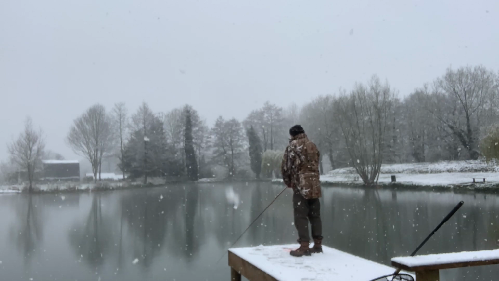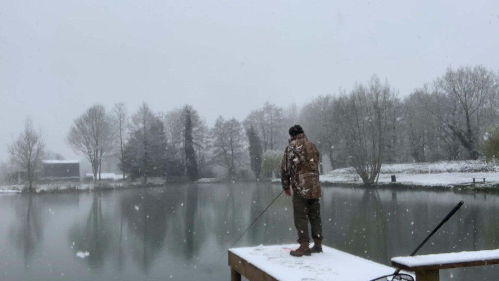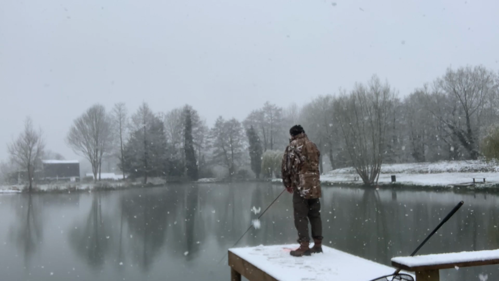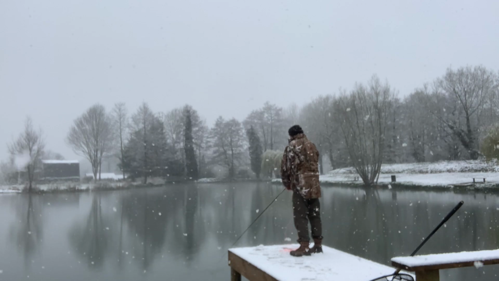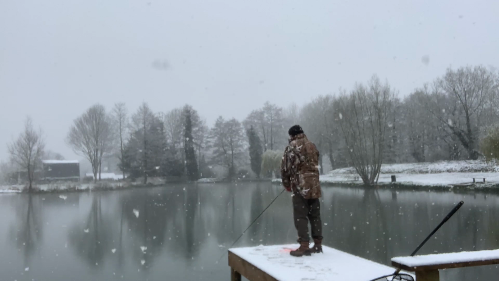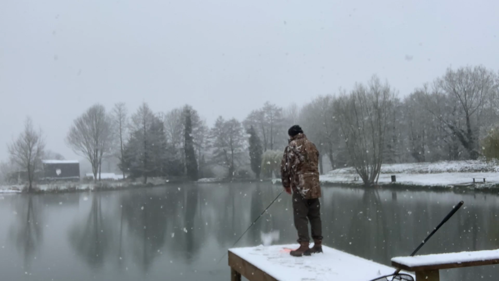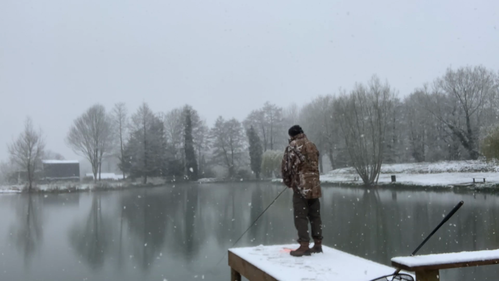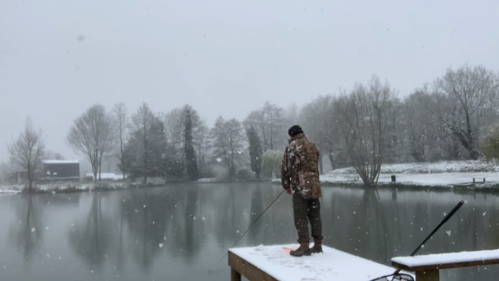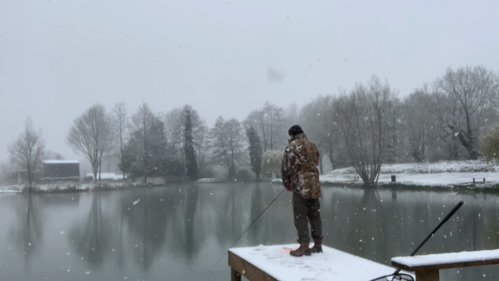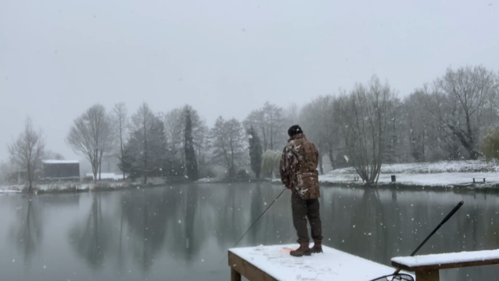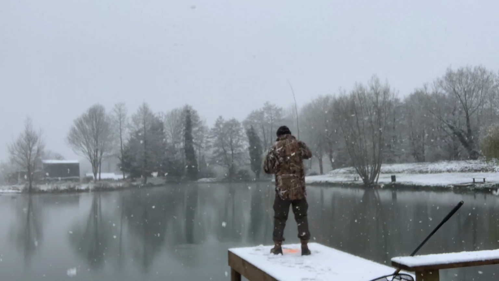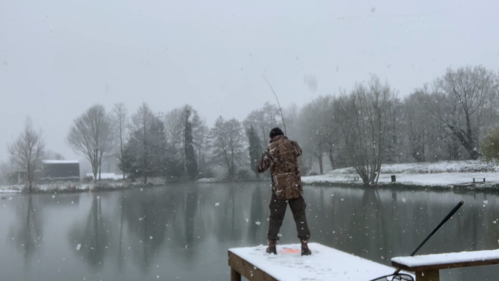So you can do slow retrieves, and then you can do maybe a couple of strips and some more slow retrieves. And what the trout think is, when this fly is zinging past them, that the fly's seen the trout, and the fly's then trying to go and hide somewhere or get away from the trout. So you need to make them quite erratic, rather than just pulling in the fly.